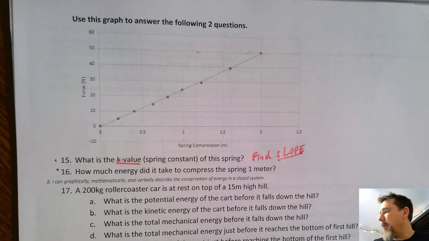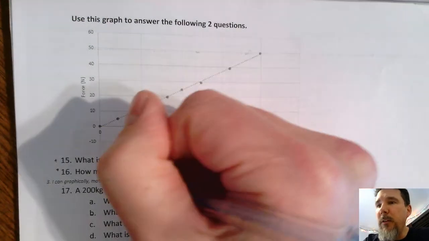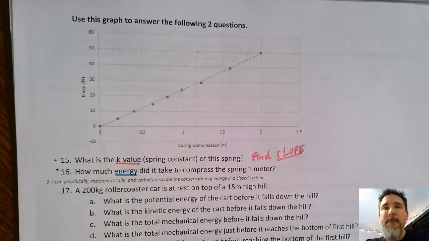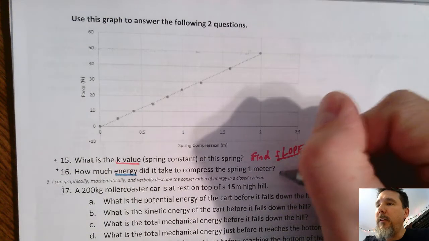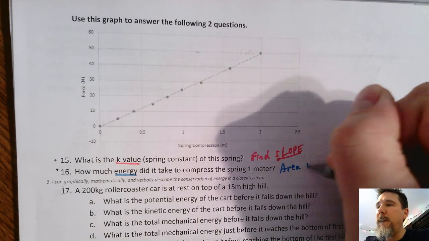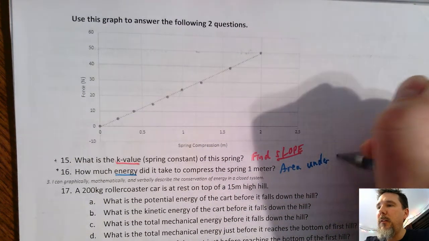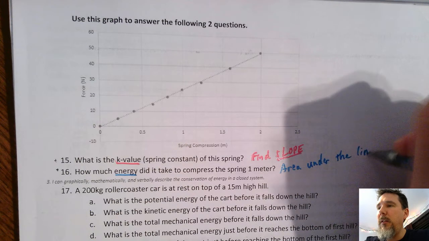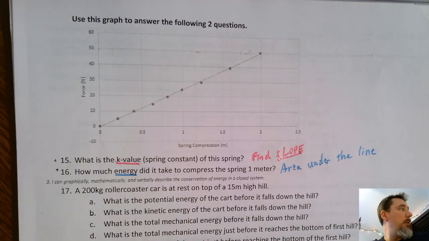The other thing you could do, let's do blue. The other thing is, how much energy does it take? So you've got a graph, and the amount of energy is literally just area under the line, okay? So if you want to find the energy, find the area under the line.